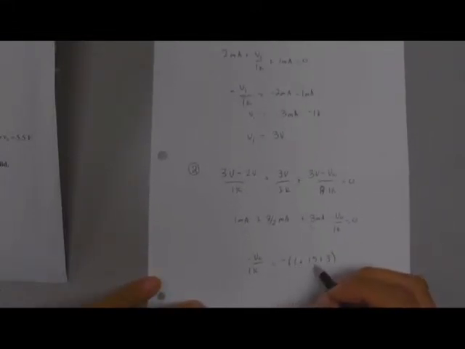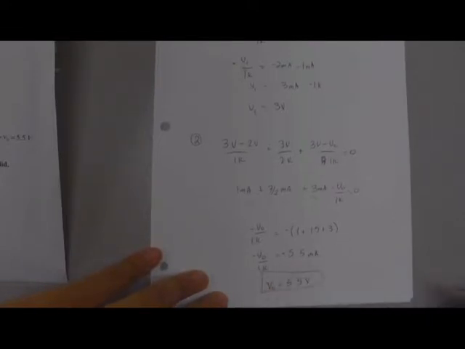So that's obviously negative 5.5 milliamps, and solving for V out is equal to 5.5 volts. So that's the first part of this question, find V out.